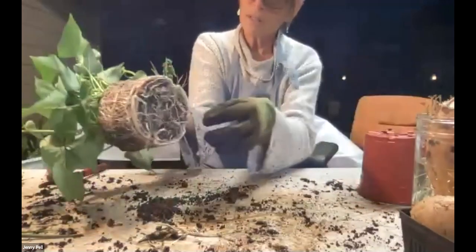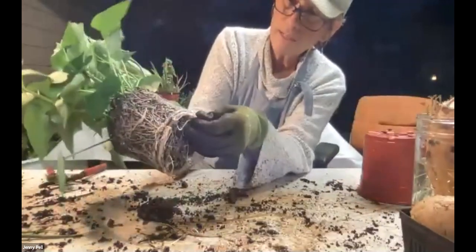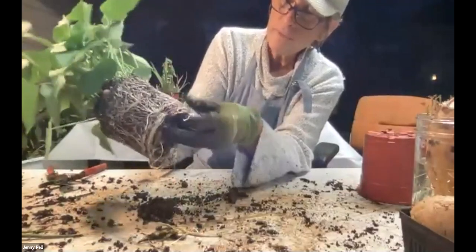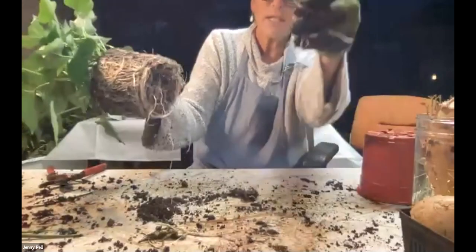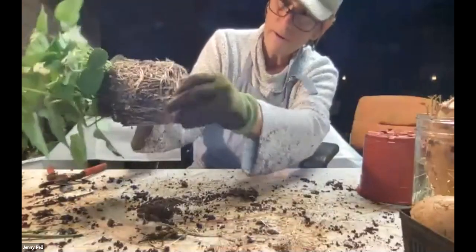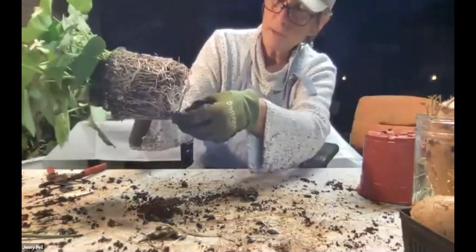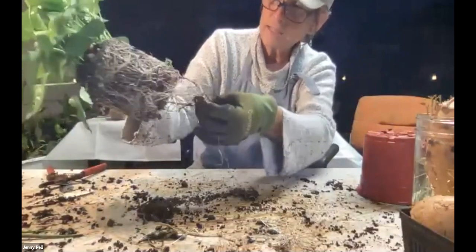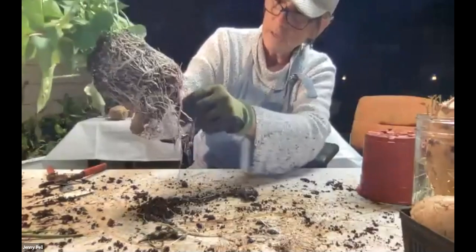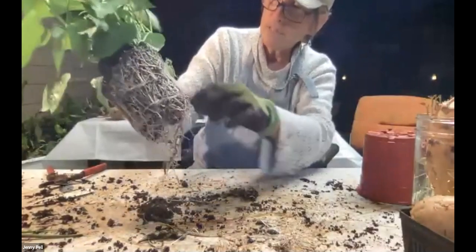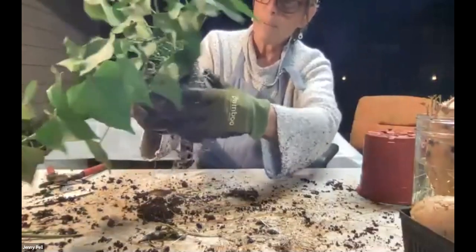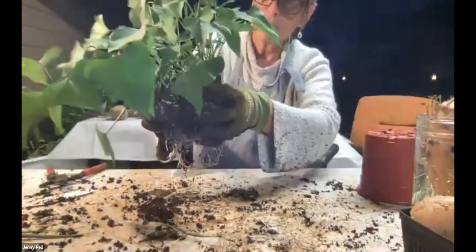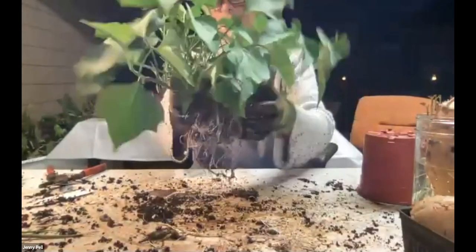Okay, so again, look at this poor guy. Look how root bound he is. So same thing, I'm not worried that I just yanked that chunk off. It's way better to make sure that the sweet potato roots, or all these plants, have the loosening up of these roots, right? And I oftentimes will just sort of break them apart to give them some breathing room in the plant, right? So again, I'm not going to pull this one all the way apart.